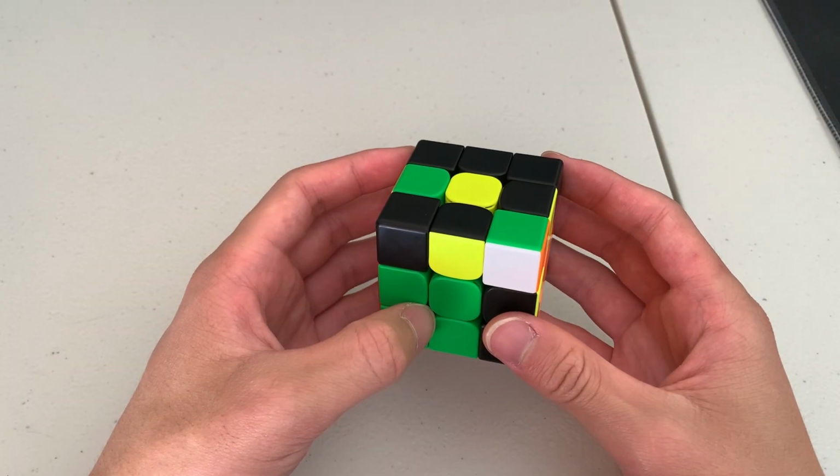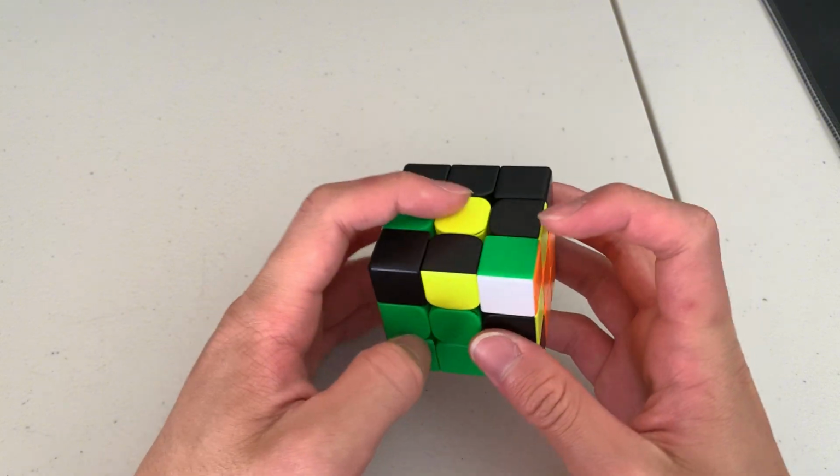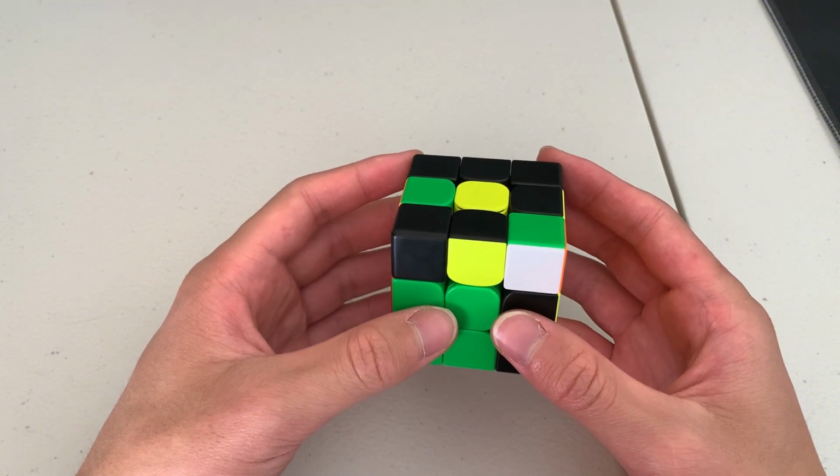For our last case of this F2L case, our dot case, we have here, and we're gonna go ahead and do this.